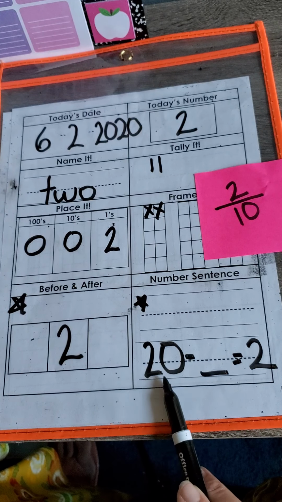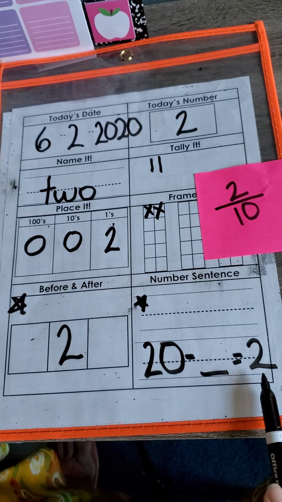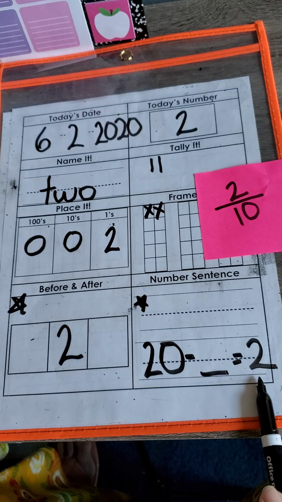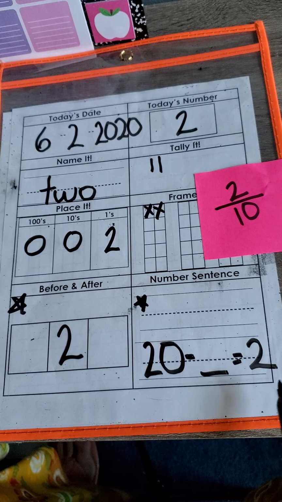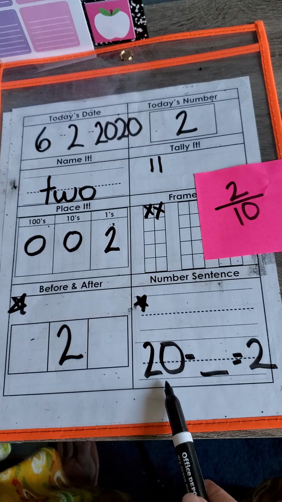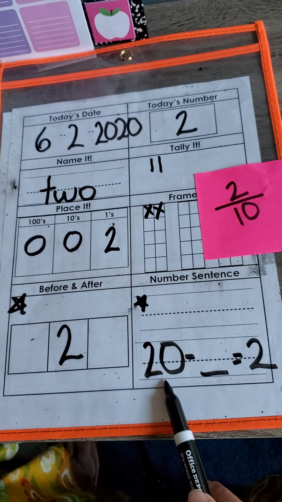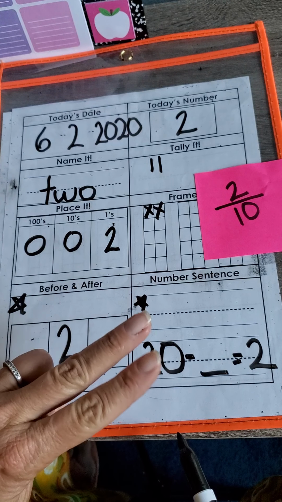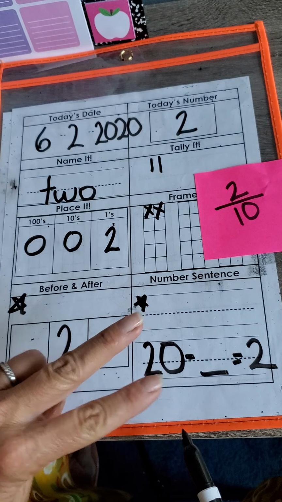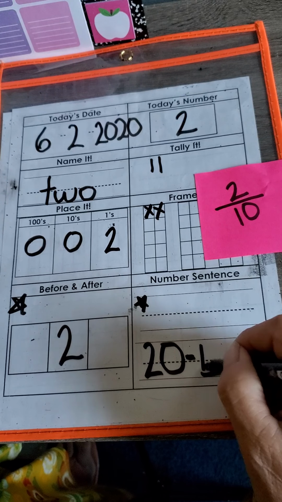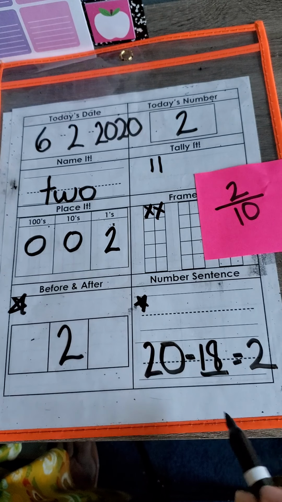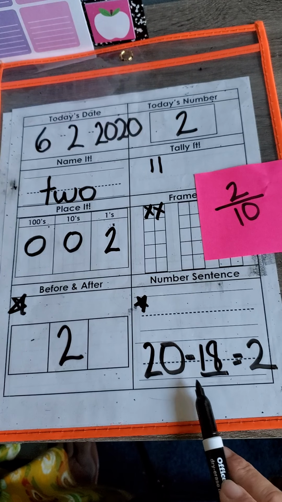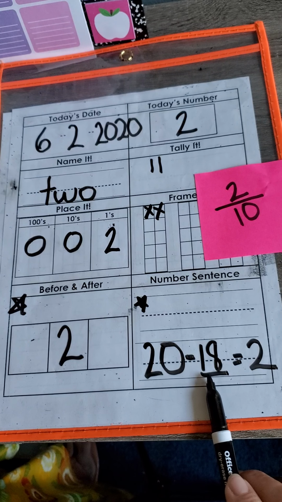You could look at 20, take 2 away, and figure out what number happens. Remember, because we could do triangles or math families. So if I took 2 from 20, let's count backwards. 19, 18. So I took 2 away from 20, which was 18.